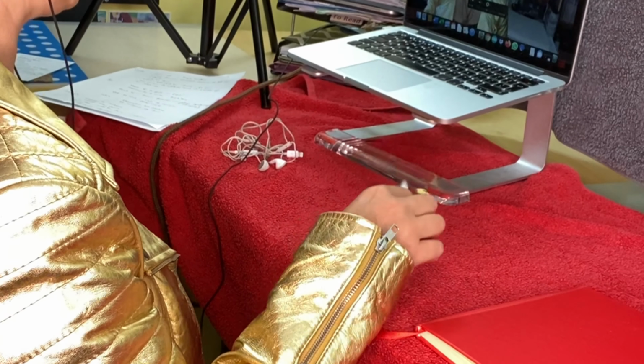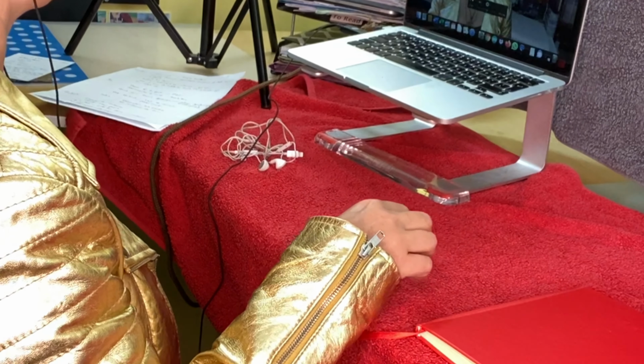If I pick up a pen and I drop it on the desk, it's quite loud, but if I drop it on the towel, it's not so bad. And the whole purpose of a lot of these things is just to reduce the distractions and make it easy for your listener.